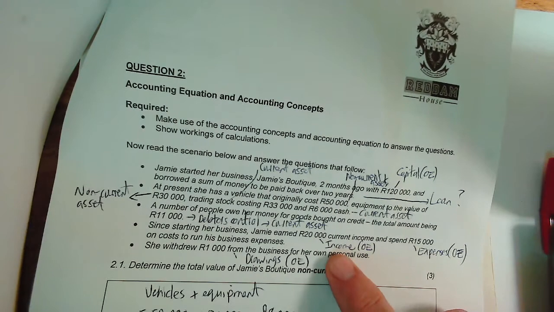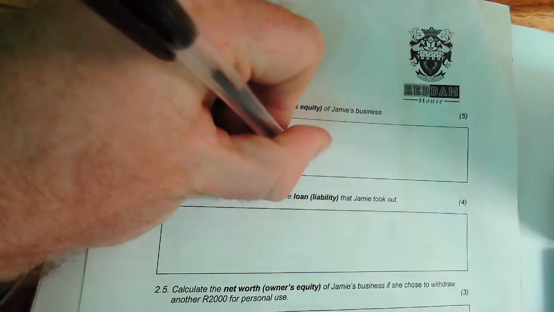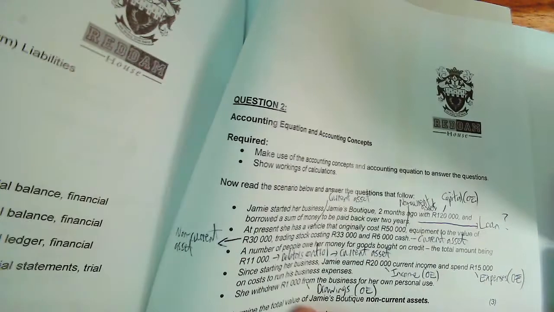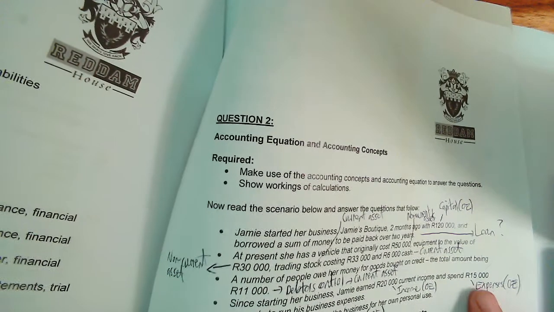The income amount is 20,000 Rand, so I'm going to add the 20,000 Rand as well. Let's see the drawings. The drawings is 1,000 Rand that we're going to minus, and the expenses will be 15,000 Rand.